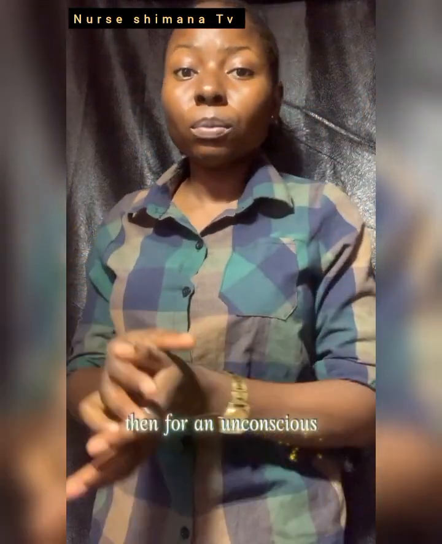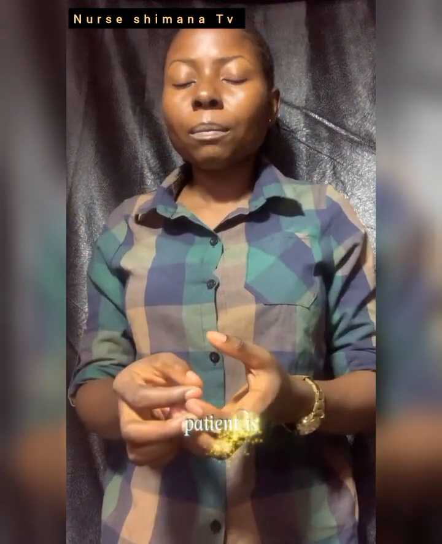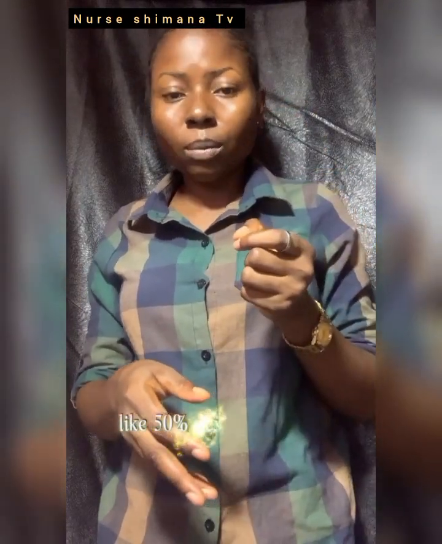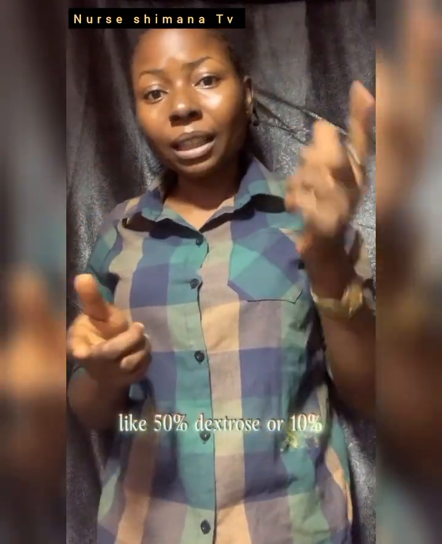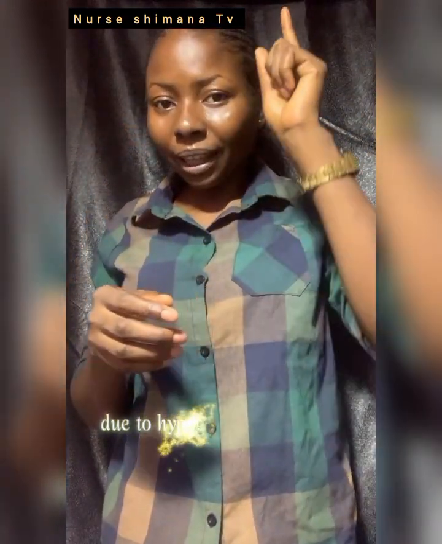Then for an unconscious patient, depending on how severe the patient is, you either use a glucose containing fluid like 50% dextrose or 10% dextrose, depending on how severe your patient is. So for someone that is deeply comatose due to hypoglycemia, you give 50%.